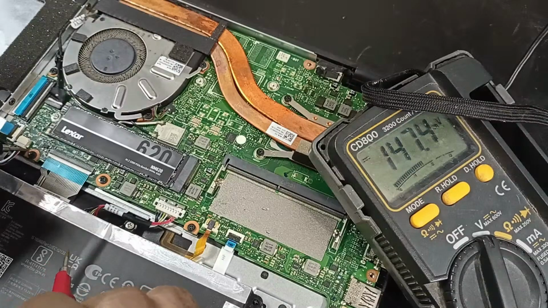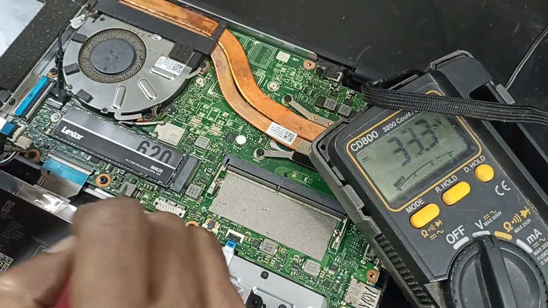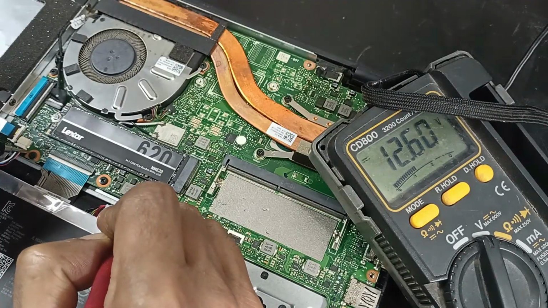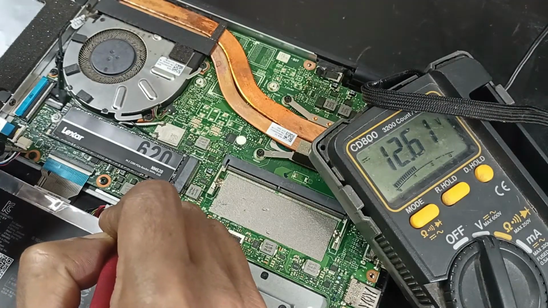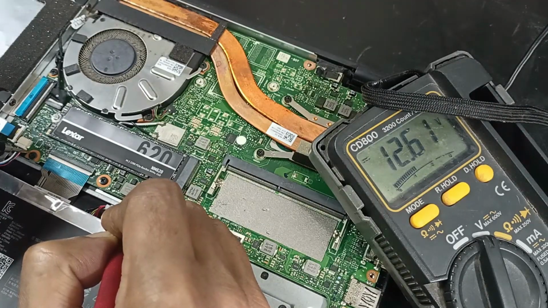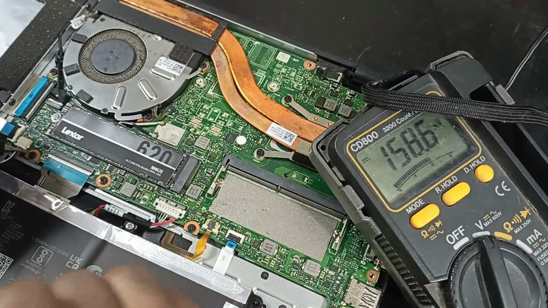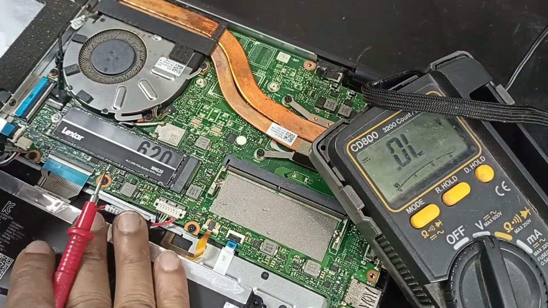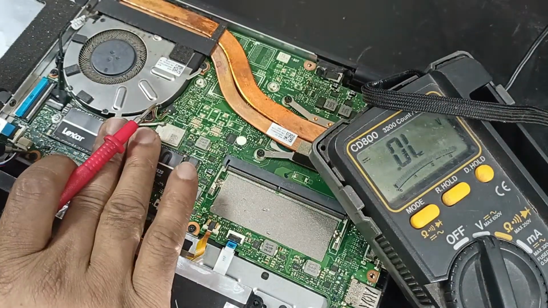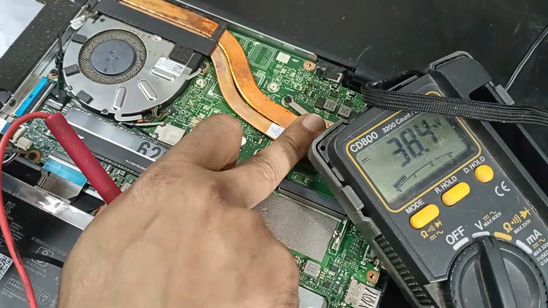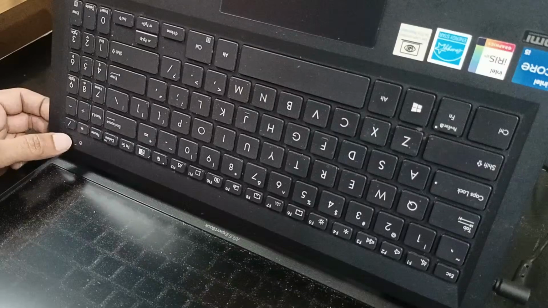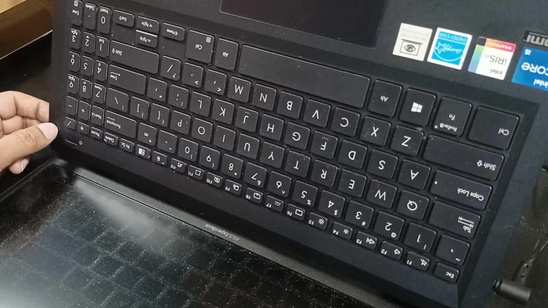And this is the battery inductor, the battery charging inductor. Is voltage available here or not? Here voltage is also available, 12.61, and this voltage will be increased, and this is the charging voltage. Everything is okay. There is the power button, but not responding.